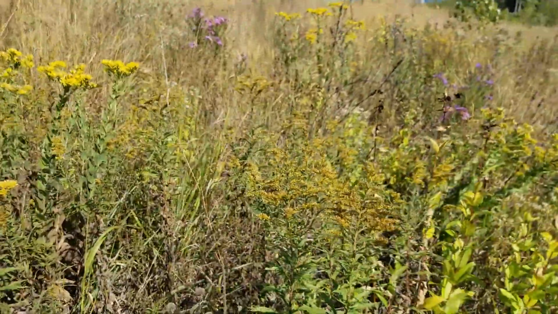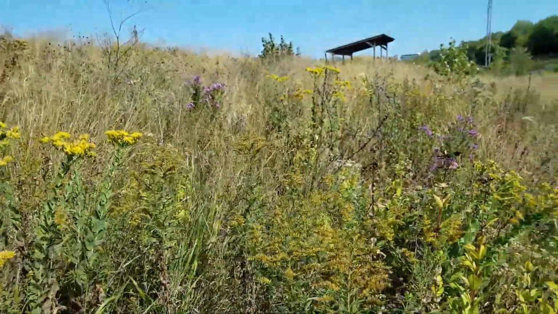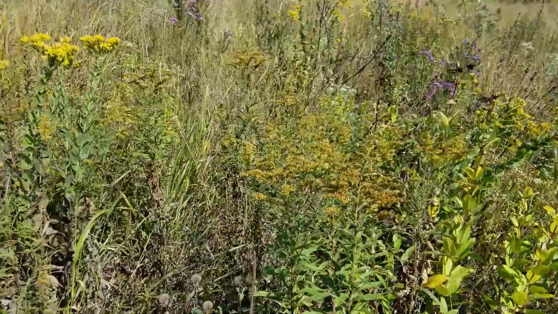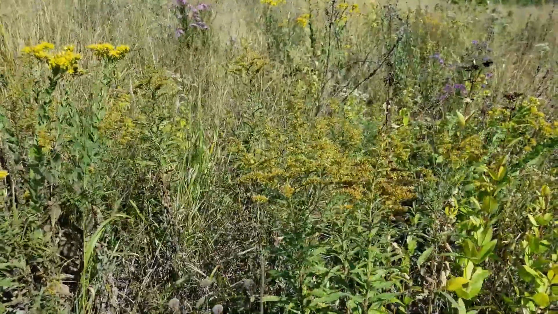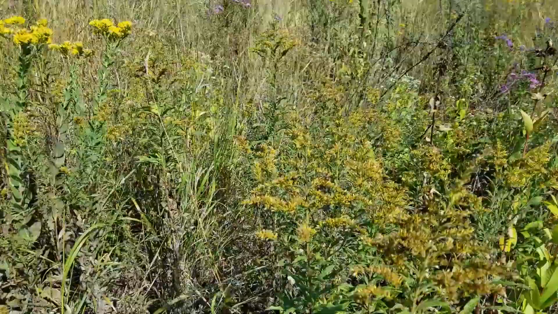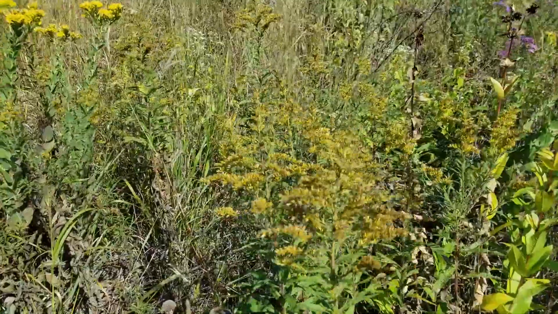So sometimes Canada goldenrod, even though it is very common, can be a little bit of a headache to identify. But usually what I do is, if it is widespread, like how it is here, there's quite a bit of it. If it is widespread, then your first guess should be Canada goldenrod if it is a taller plant like this.